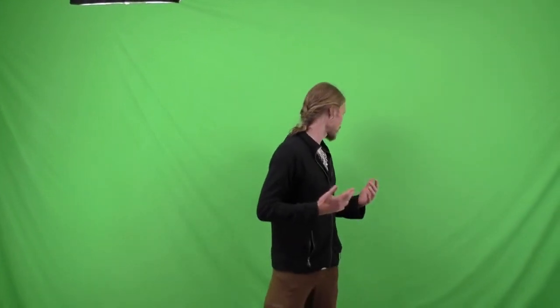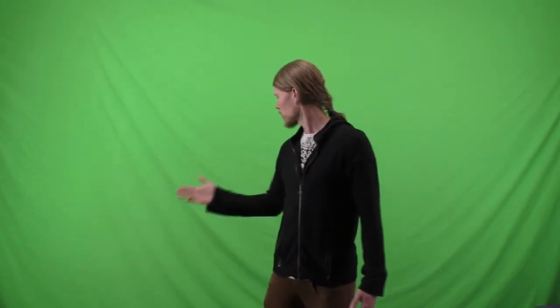Now when you get too close to the green screen, you can start seeing my shadows, and that will be an issue, and it'll give you the sense of depth between you and whatever's behind you, which will give it away that you're not actually in that space. So you want to be able to move where there's no shadows.